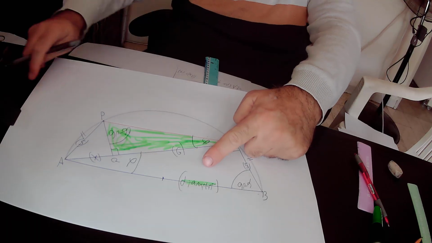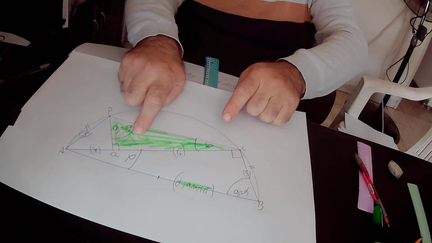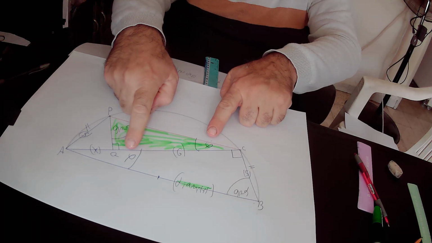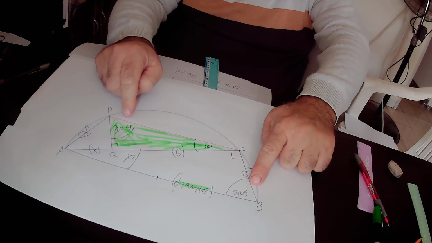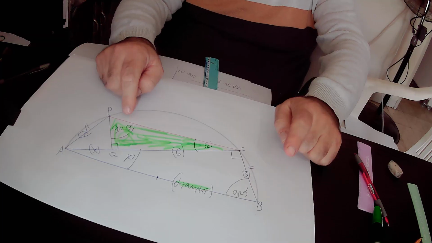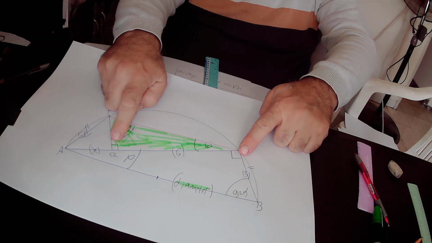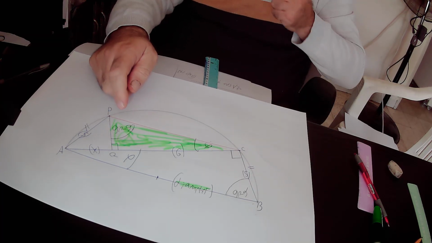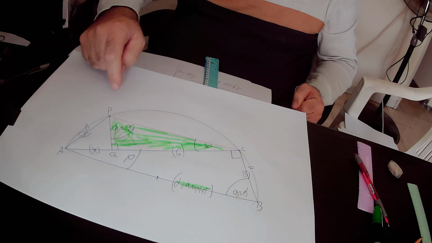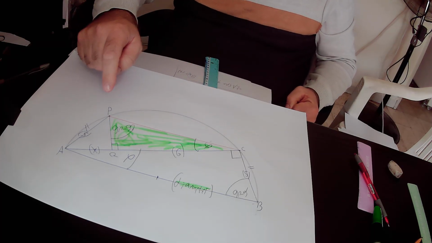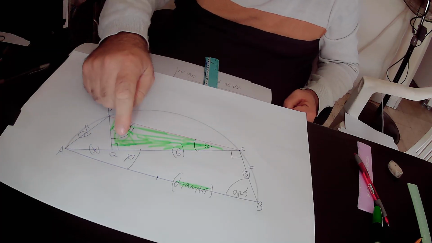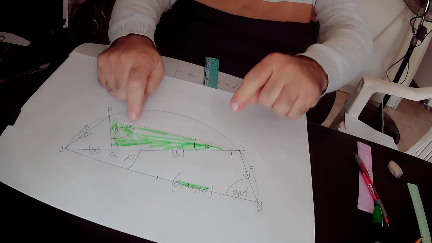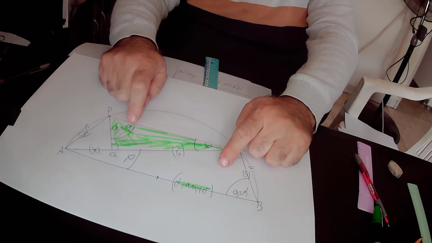So why are those two right triangles similar to each other? First of all, those two angles are both equal to alpha. In addition, those two angles are both equal to 90 degrees minus alpha. And finally, those two angles are both equal to 90 degrees. So all the angles of the green right triangle PQC are equal to the corresponding angles of the lower right triangle ABC, and therefore the two triangles are similar according to the angle similarity rule.